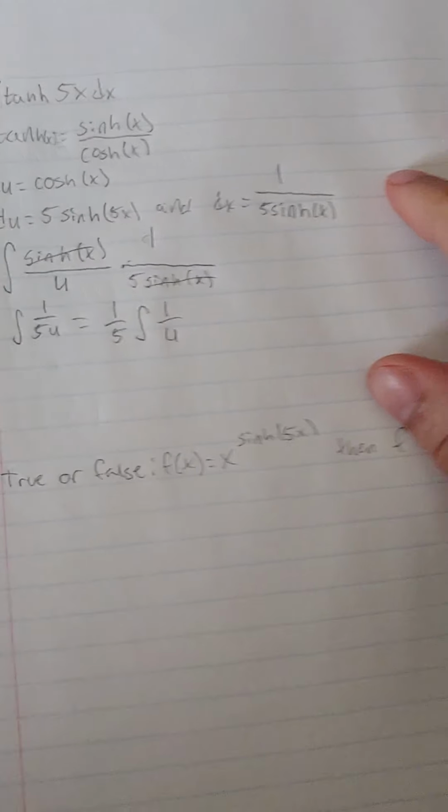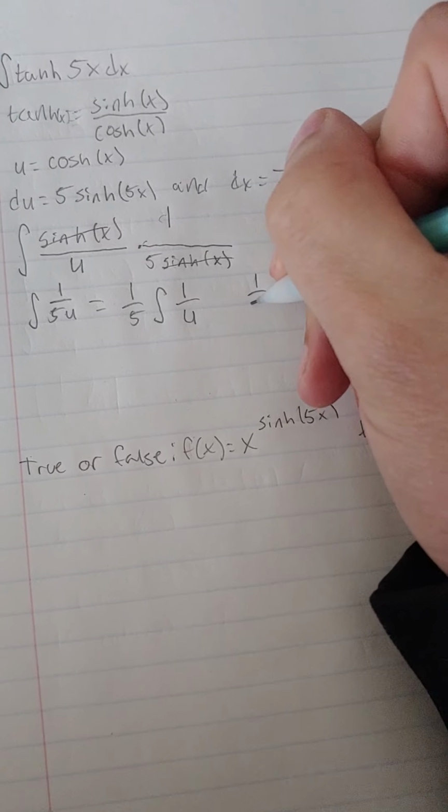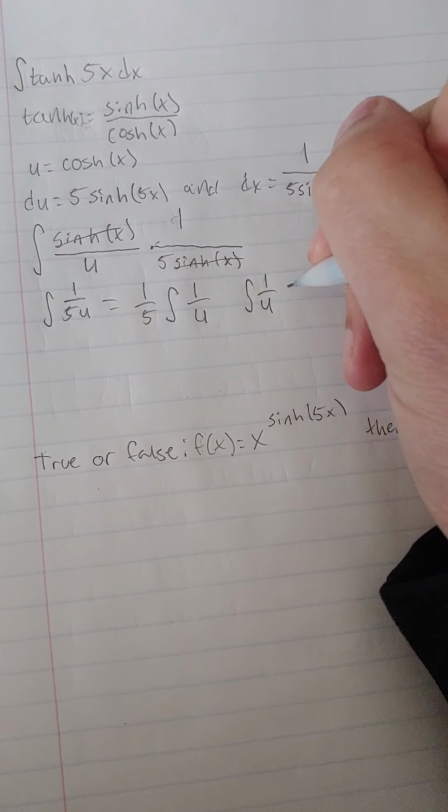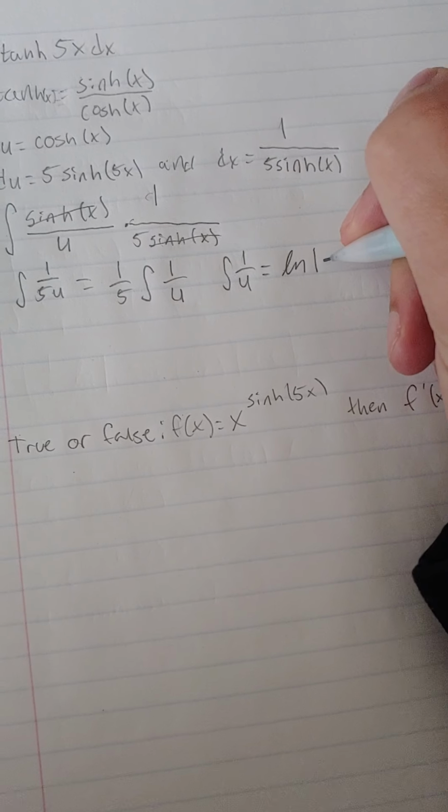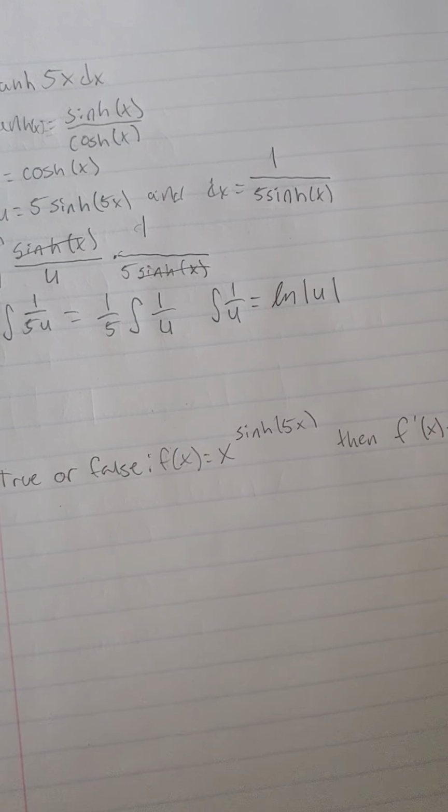We also know that the integral of 1 over u is equal to the natural log of the absolute value of u.